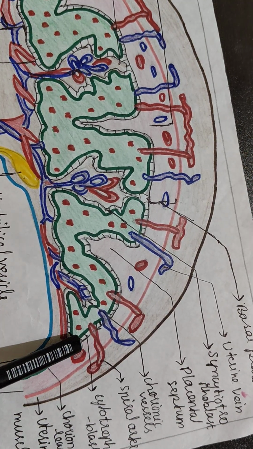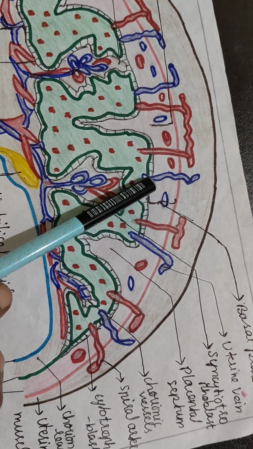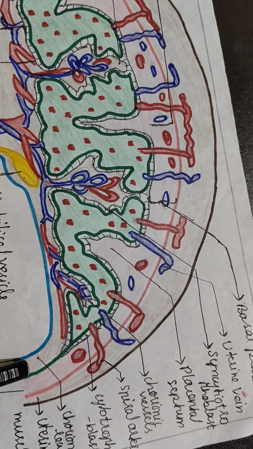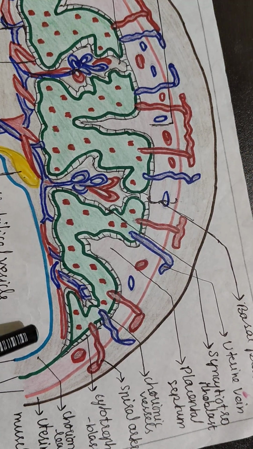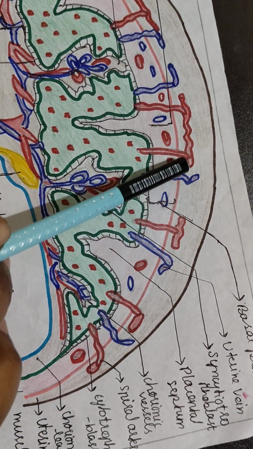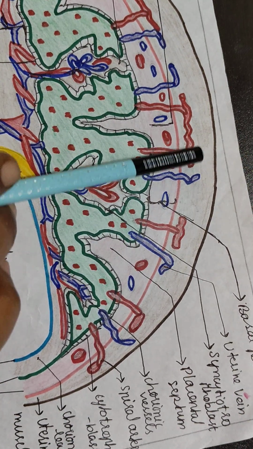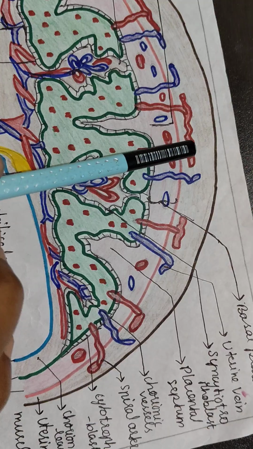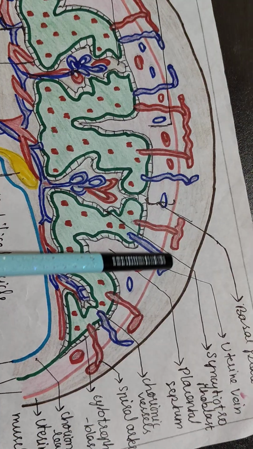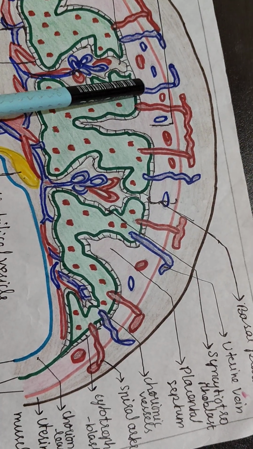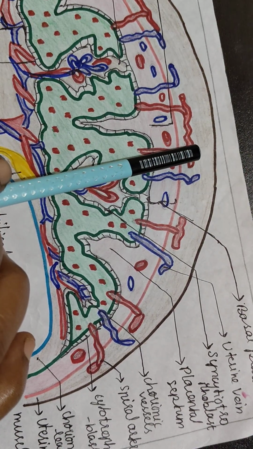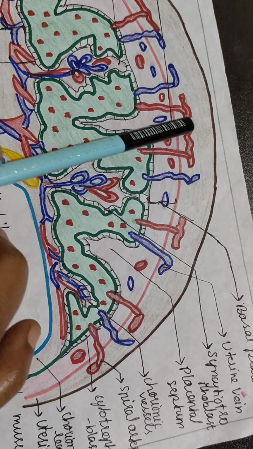Here we can see the cytotrophoblast, and this is the chorion leave. The chorion is the outer layer of the fetus that forms the chorion frondosum. And these are the uterine muscles, and this is the decidua basalis, attached with the uterine muscles, the middle layer, the myometrium. And that is the endometrium.